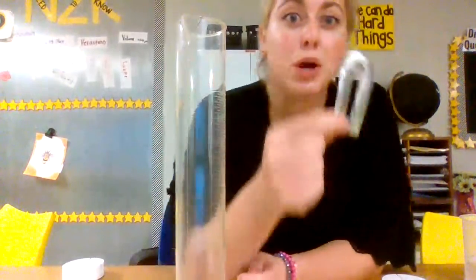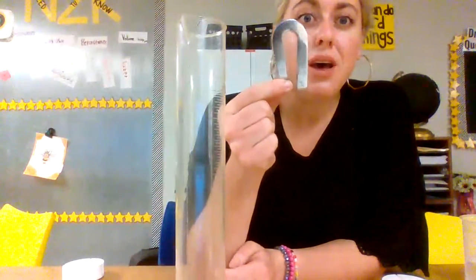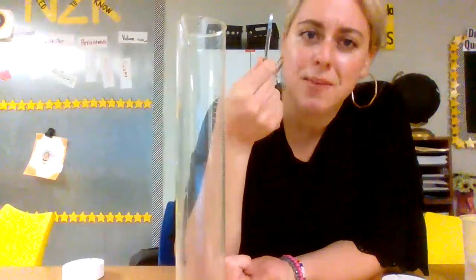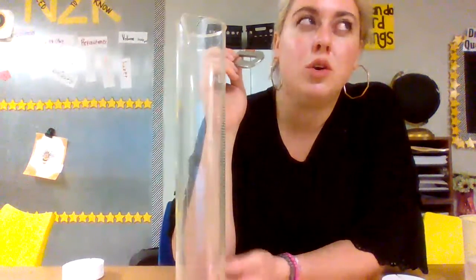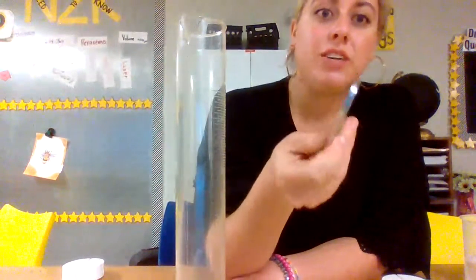So it would be super hard to find the volume of this magnet, per se, because there are no normal shapes in it, right? There's a curve, there's all different types of things. Or if I wanted to measure the volume of an apple, that's going to be hard because it's not perfectly shaped, right? It's irregularly shaped.